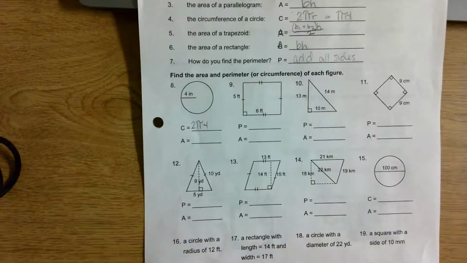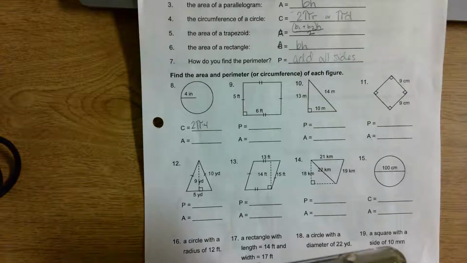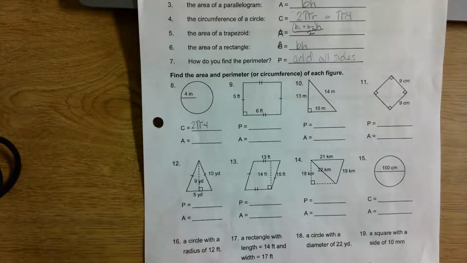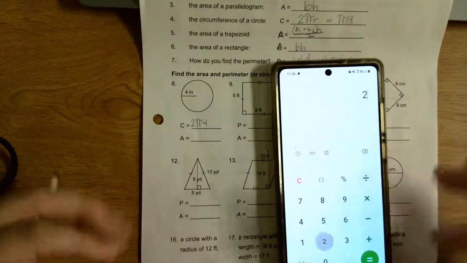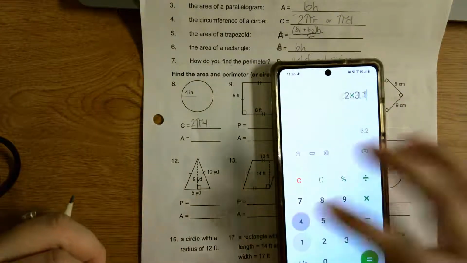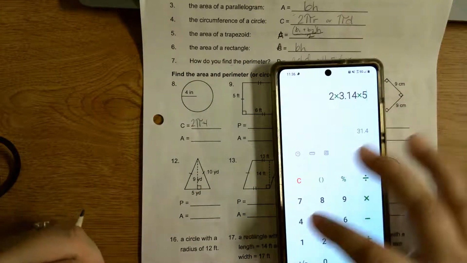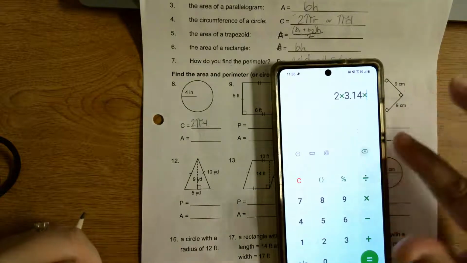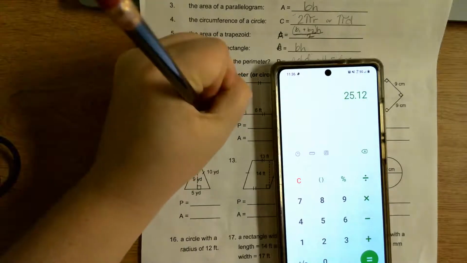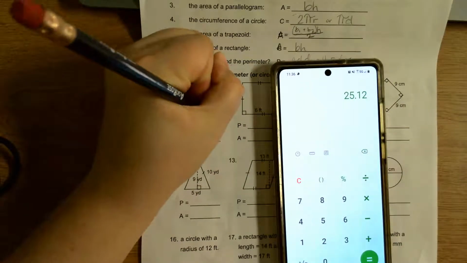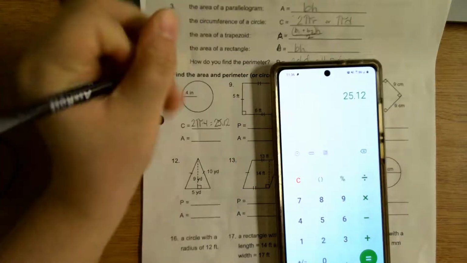If I plug that in, I should have opened my calculator earlier. I'm going to have 2 times 3.14 times 4. So my circumference is 25.12 inches.